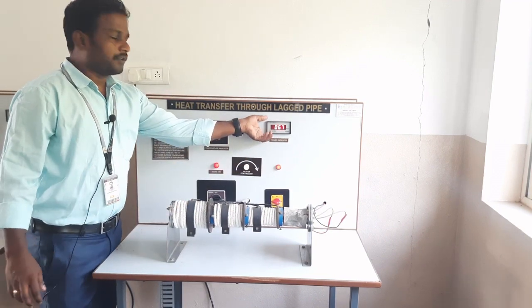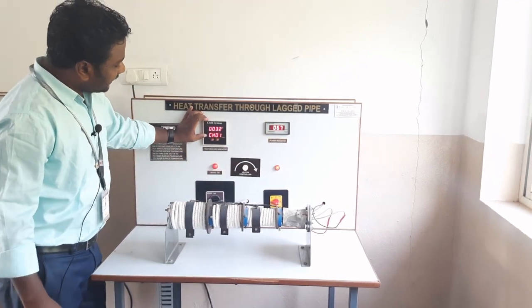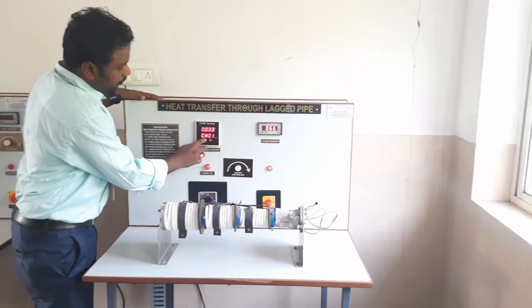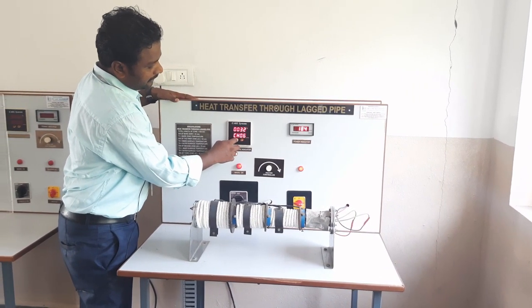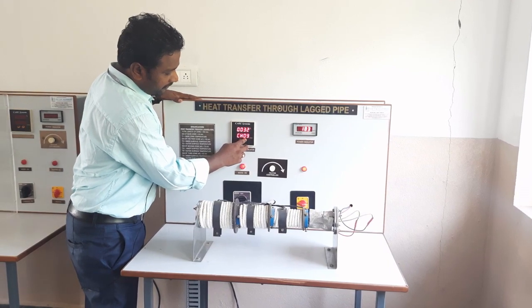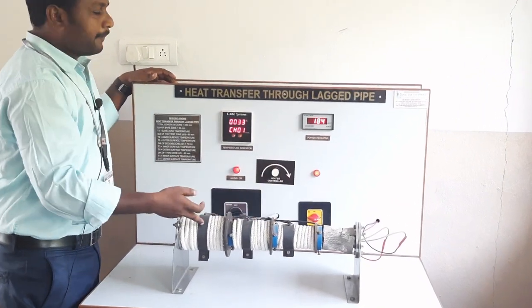Fix some amount of power here and observe the readings T1, T2, T3, T4 like that. Observe the temperature values at various positions of the bare zone.